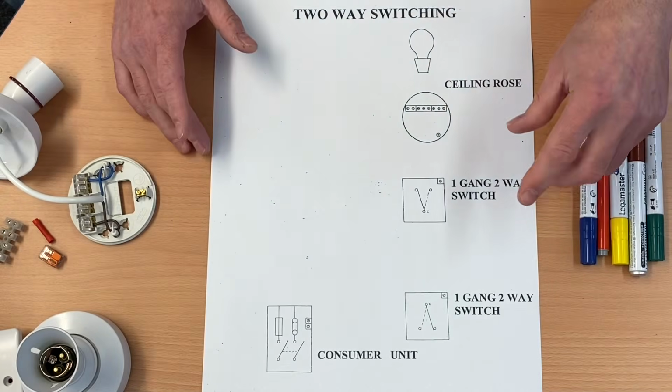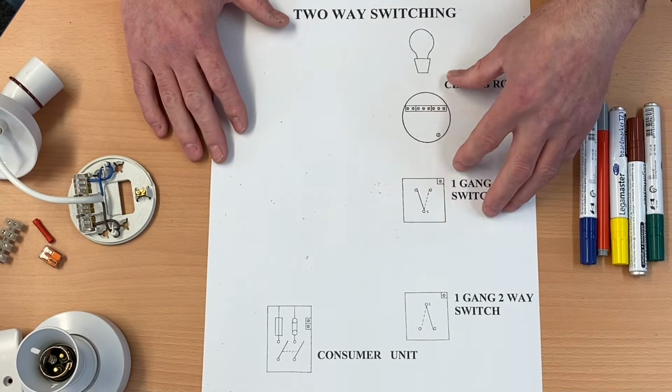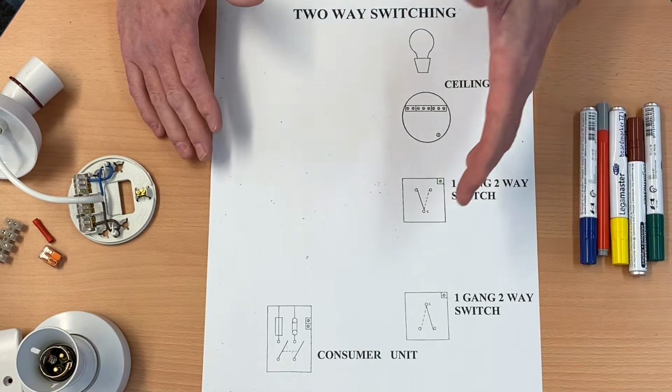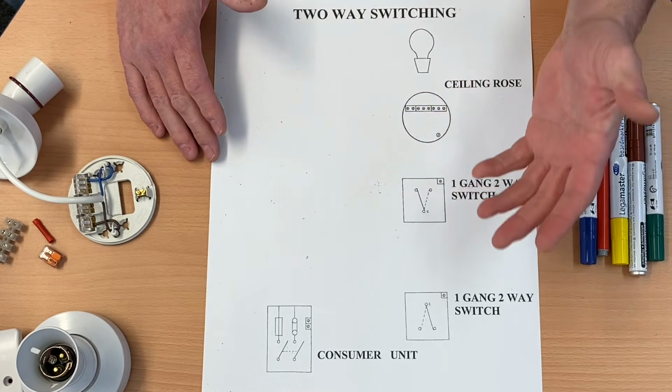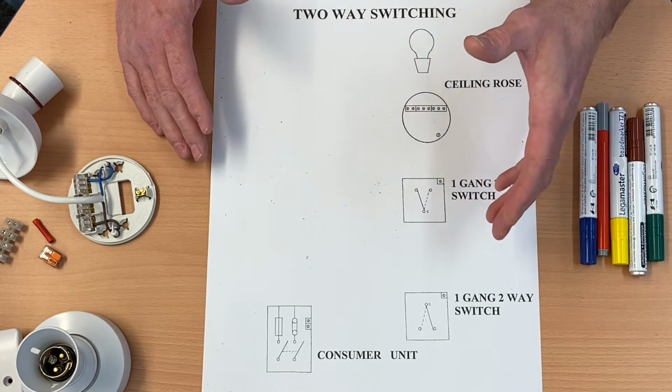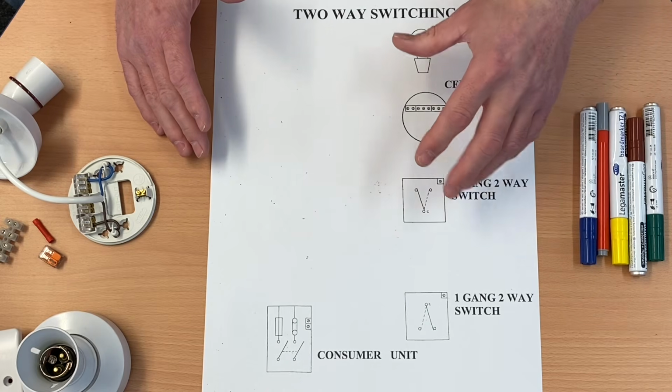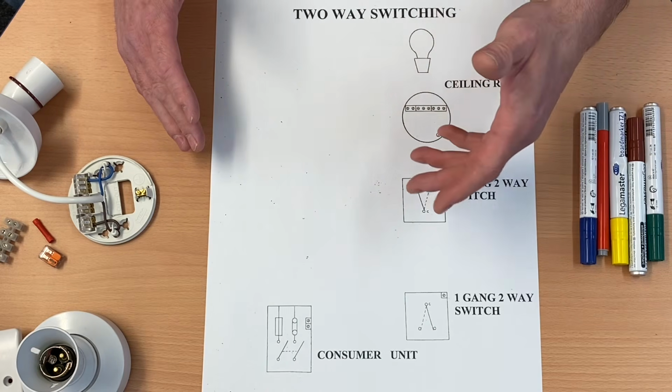So we're going to continue looking at wiring diagrams for lighting circuits. In a previous presentation we looked at a one-way lighting circuit. You walk into a room, there's a switch, it turns on the light in the room. We're going to extend that now to two-way switching. So we've got two positions from which we can turn on the light.